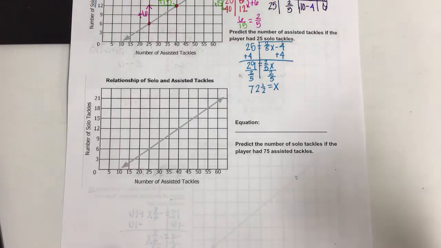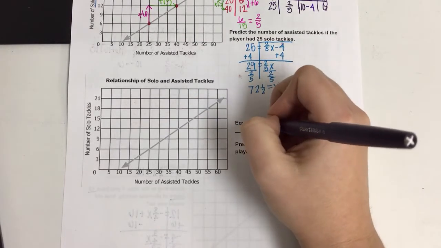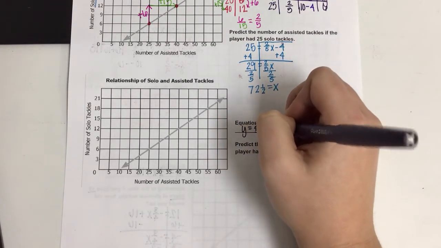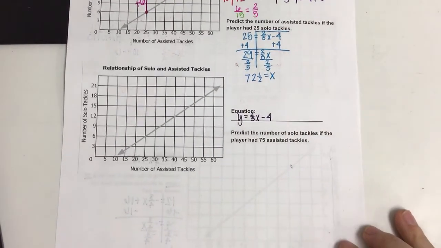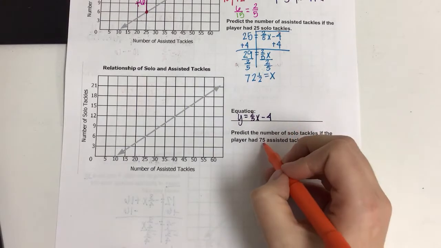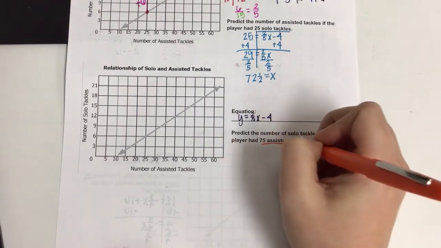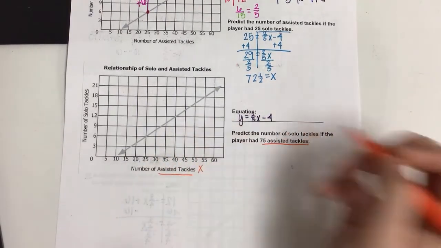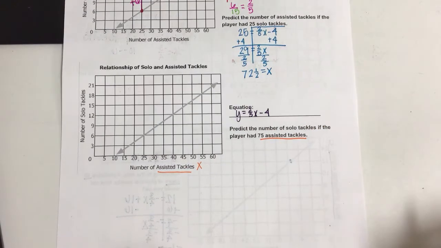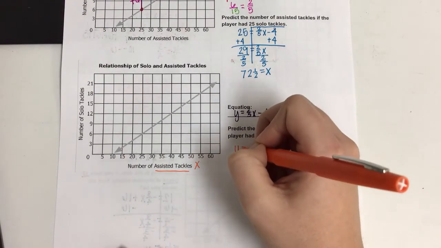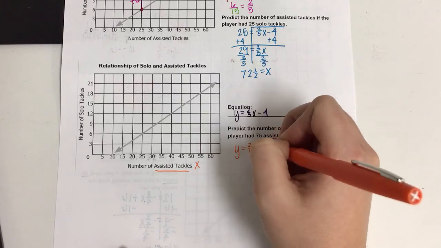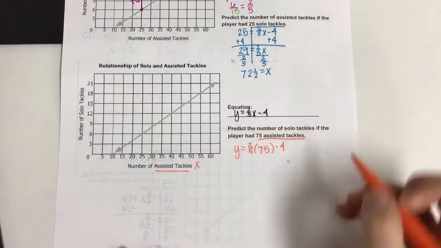So we can just rewrite our equation, y equals 2/5 x minus 4. It says predict the number of solo tackles if the player has 75 assisted tackles. Okay, so assisted tackles is our x-axis, which means we are going to plug this in for our x in our equation. So we have y equals 2/5 times 75 minus 4.